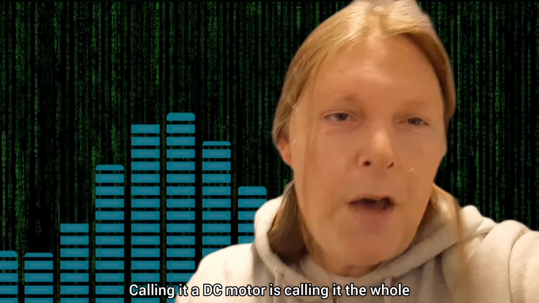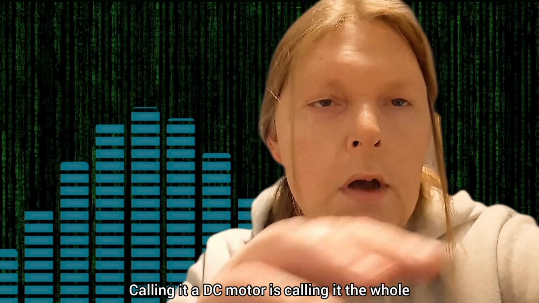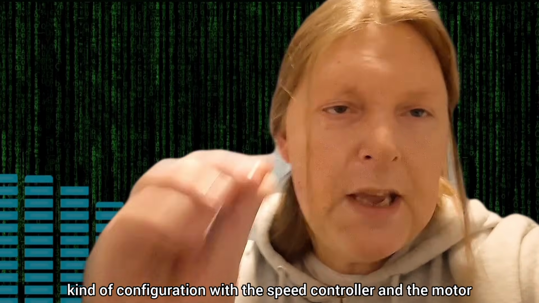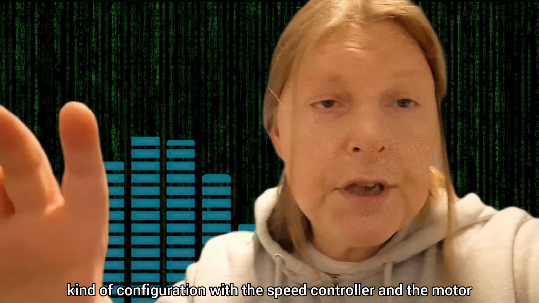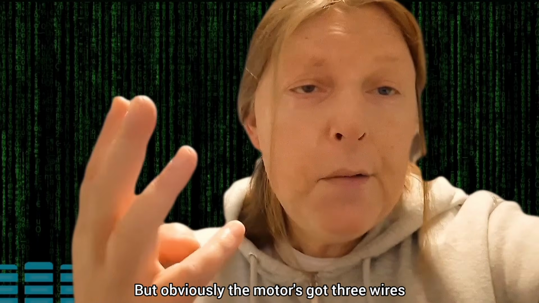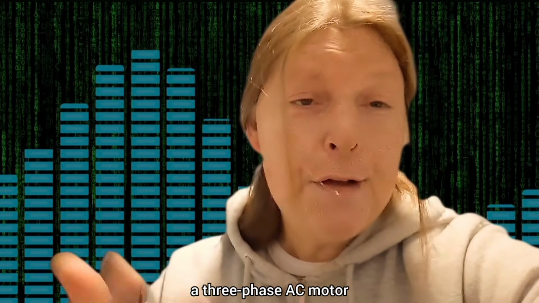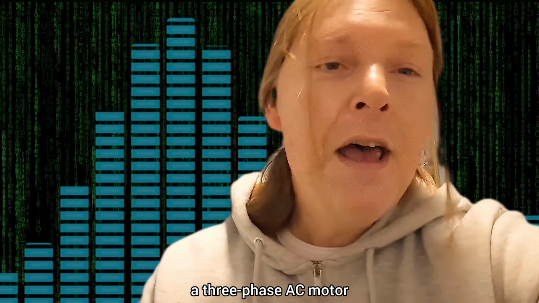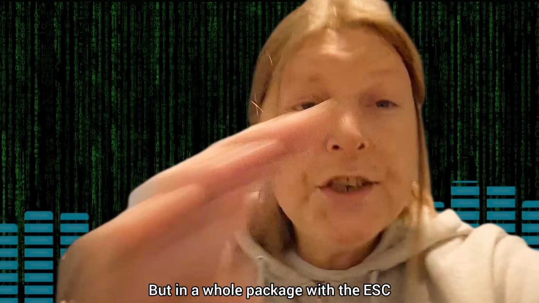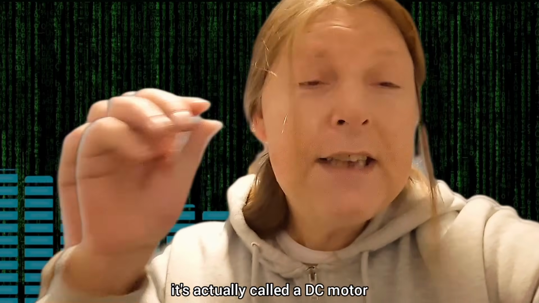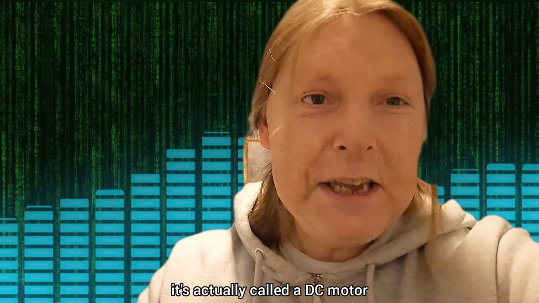Calling it a DC motor is calling the whole configuration with the speed controller and the motor. But obviously the motor's got 3 wires, so it's really a 3-phase AC motor. But in a whole package, with the ESC, it's actually called a DC motor.